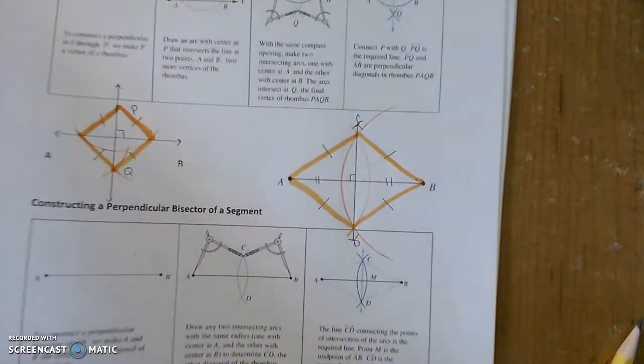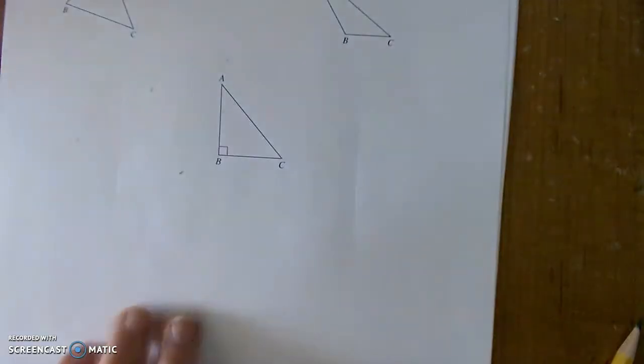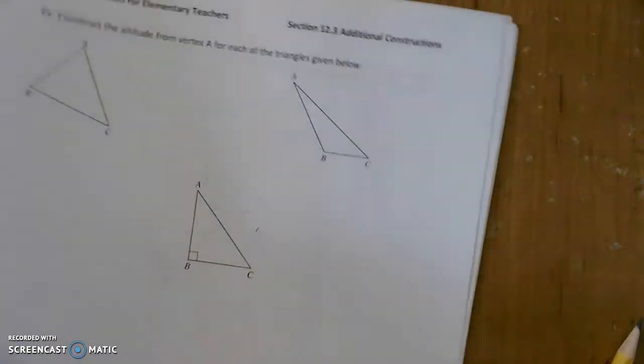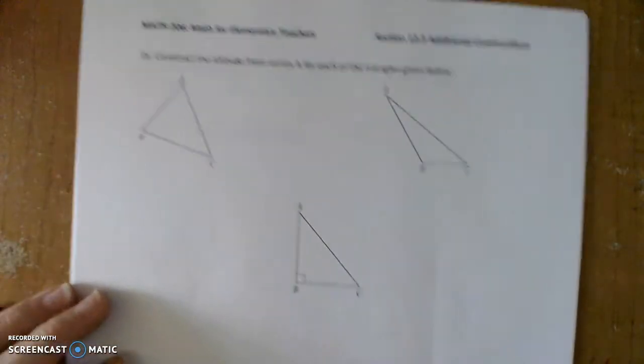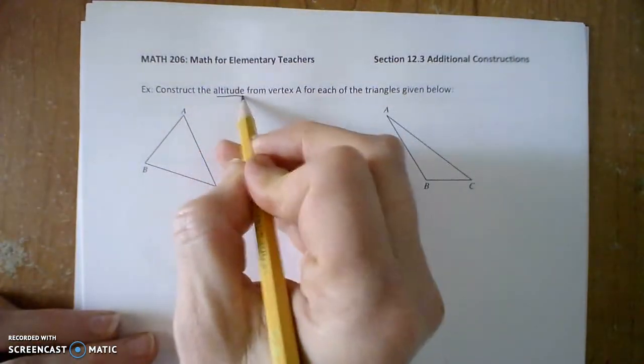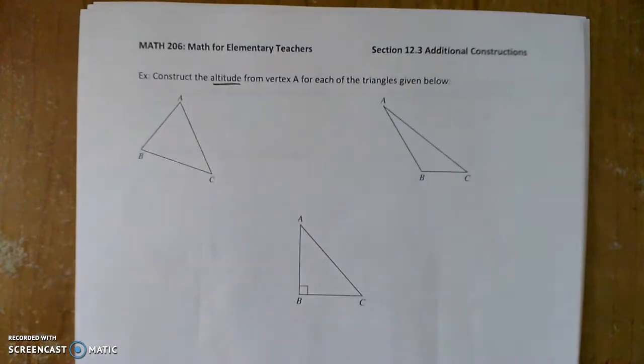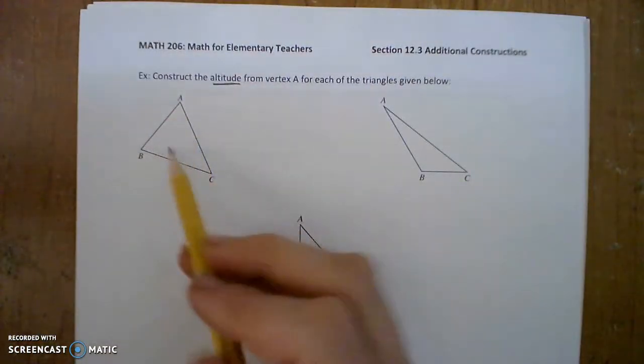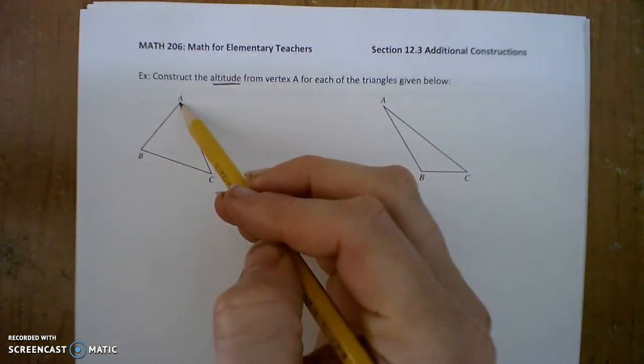So rhombuses are great. They have wonderful properties. Let's now use these ideas to construct altitudes for each one of these triangles below. So what is an altitude? It is a line segment or ray emanating from a vertex.